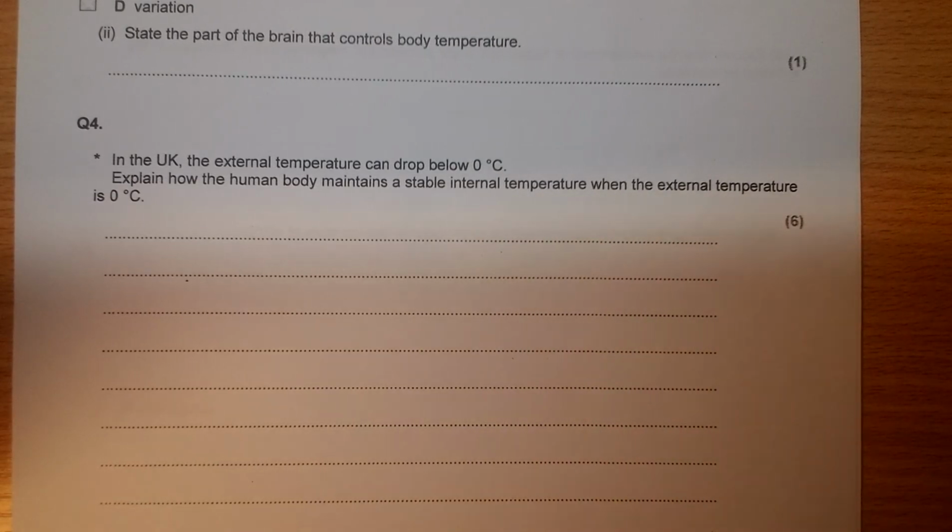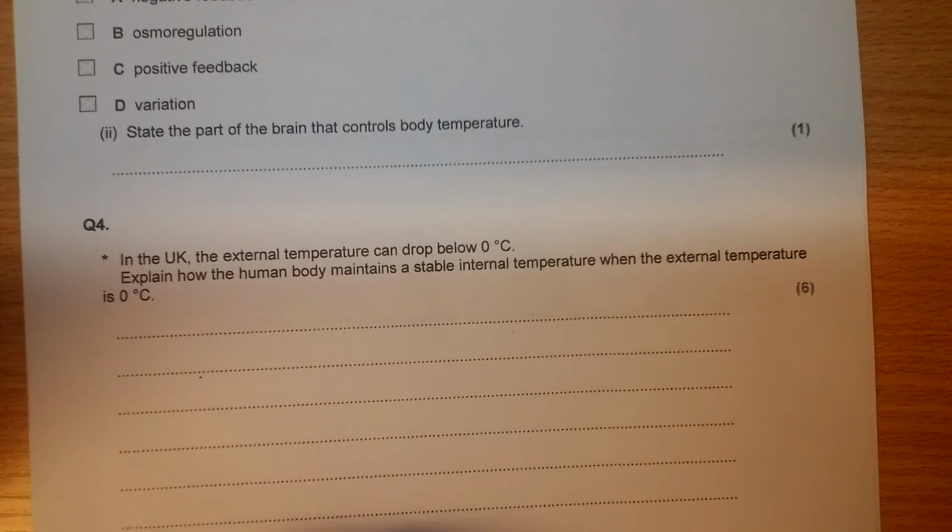We could also say that the body starts to shiver, and that shivering moves the muscles and helps to generate some heat to help keep the body warm. And if we can mention those 3 things in that much detail, then that's 6 marks easily. Okay, moving on as quick as we can.